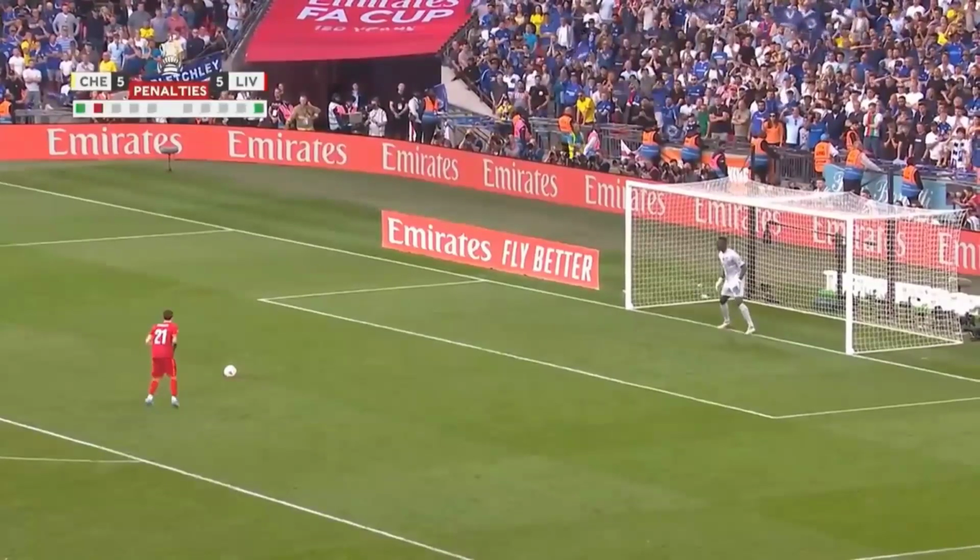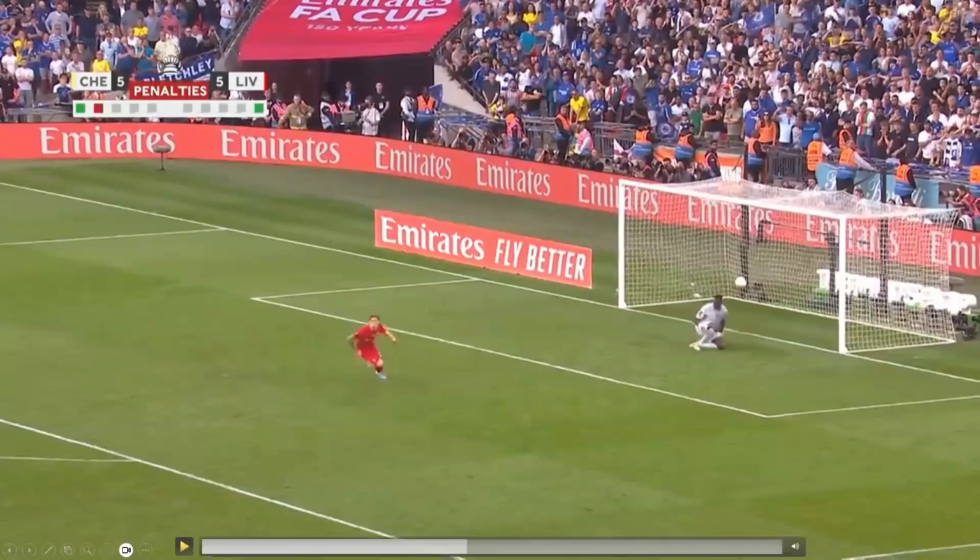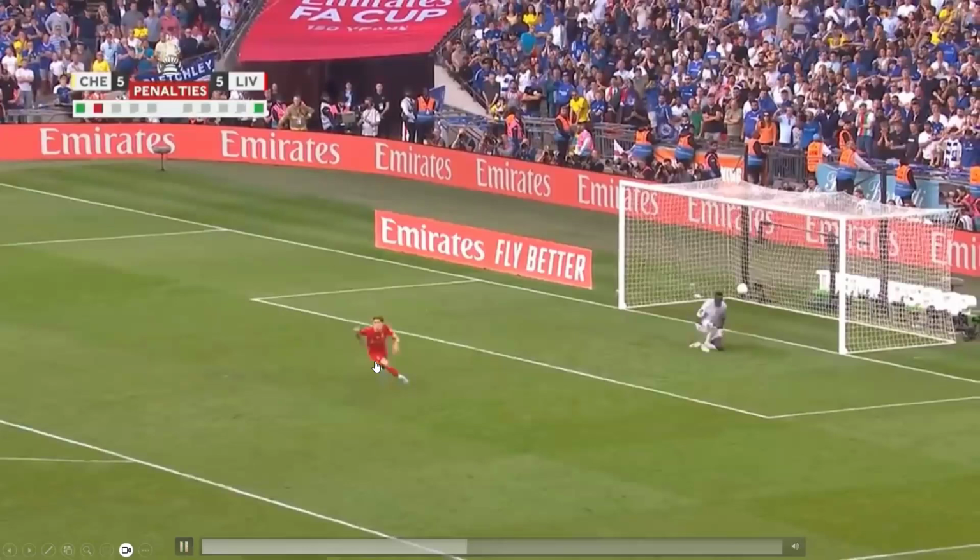The Liverpool player chooses the left side, and the Chelsea goalie chooses the right side. So the Liverpool player successfully scored. Now check the score of the two teams. Very happy. The whole team very happy.